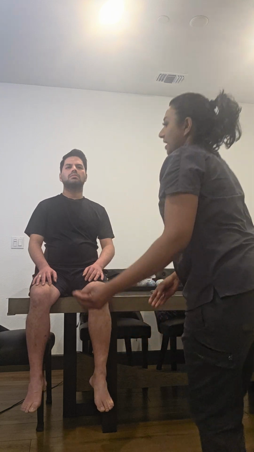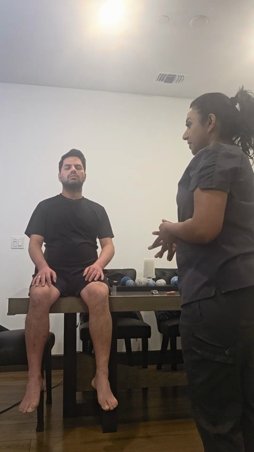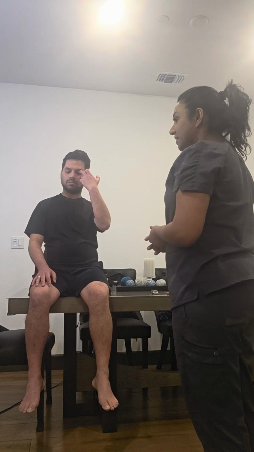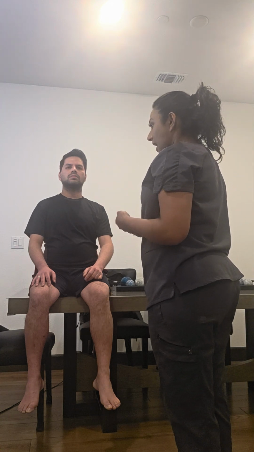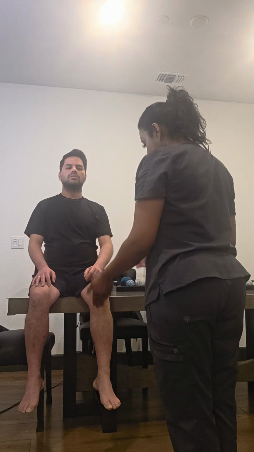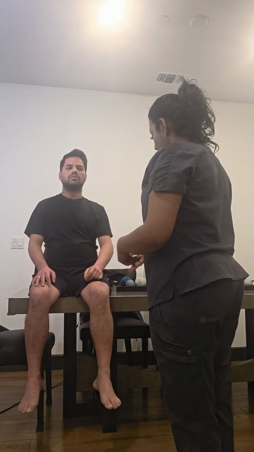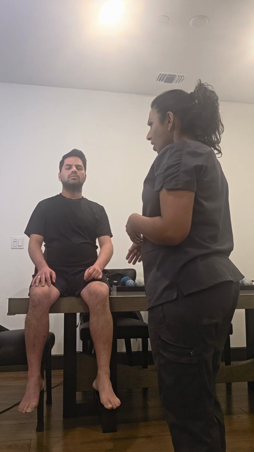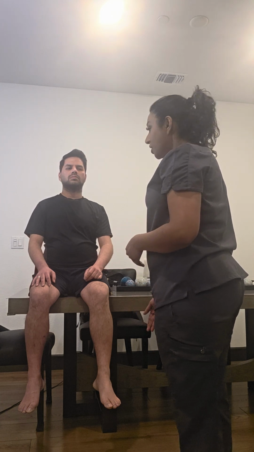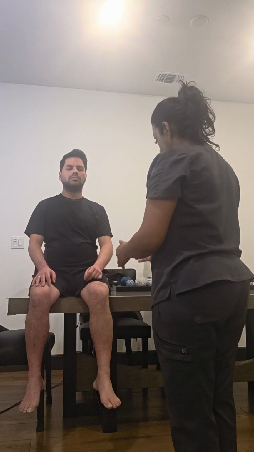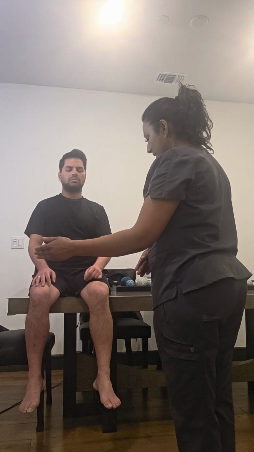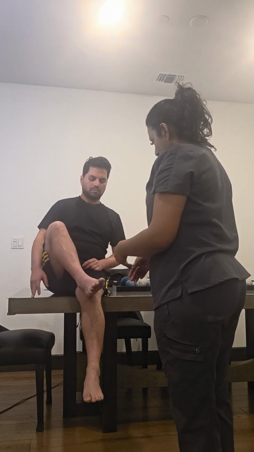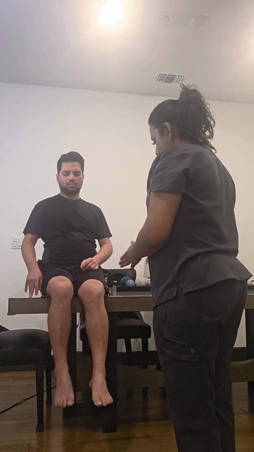So now my next assessment on you is going to be for coordination and fine motor skills. For that, you need to place your heel on the opposite knee, and then slide it down towards your shin, and you have to do that bilaterally. That means you have to do it on both sides. So left side, do it on your right side, perfect, and then right side, do it on your left side.